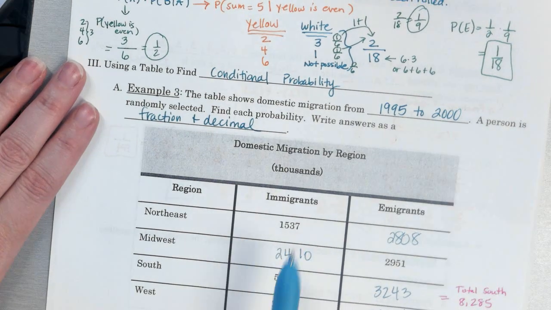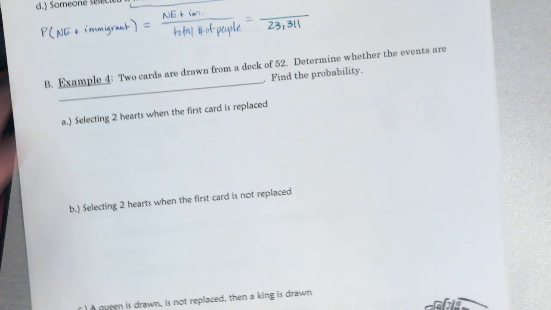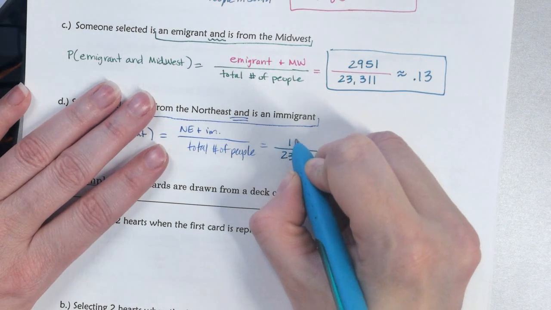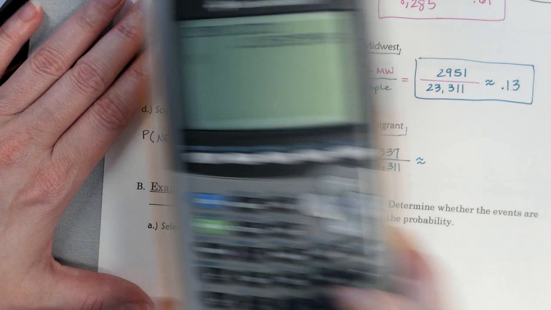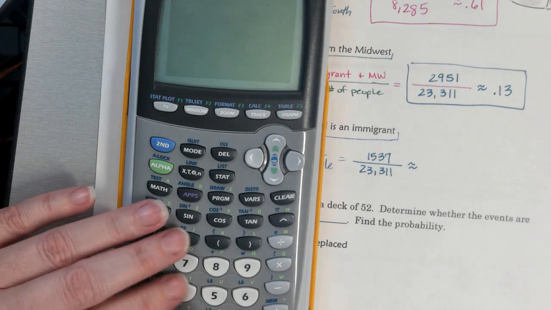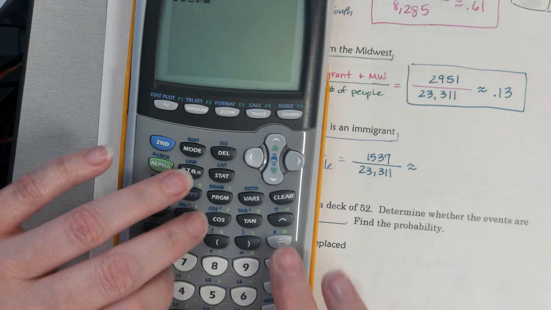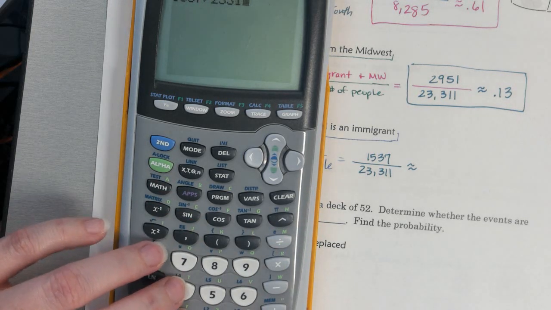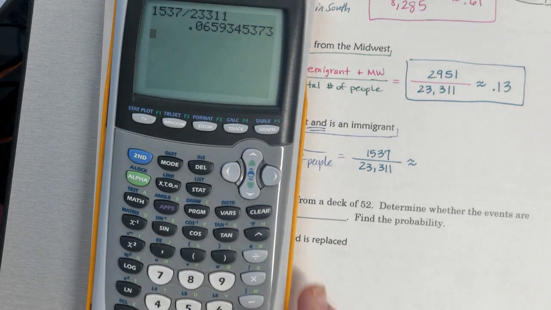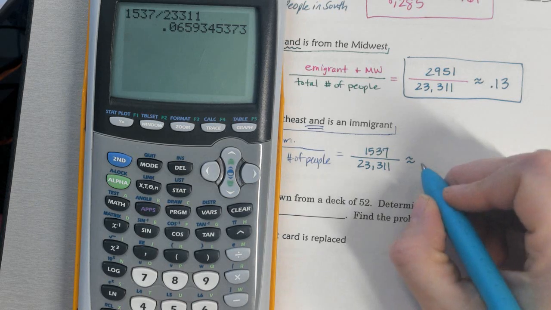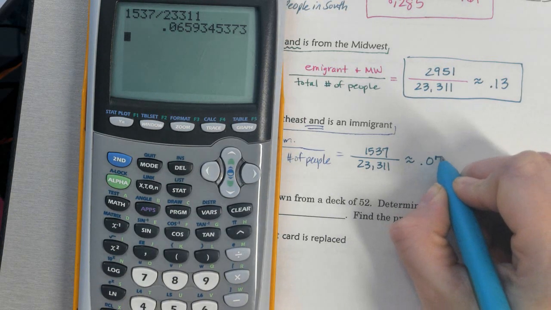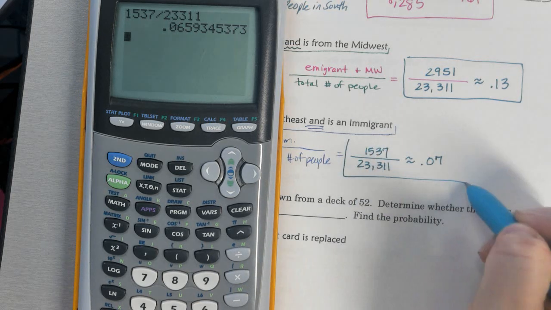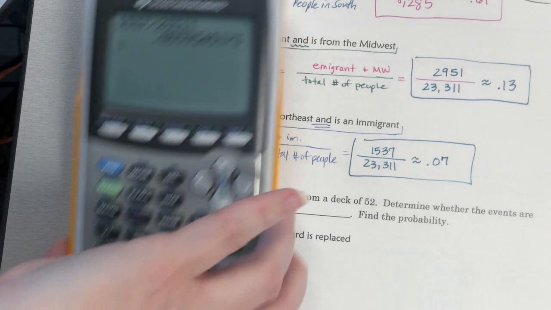Northeast, immigrant, 1537. And then we are going to reduce. Okay, so you have 0.06, but that 5 rounds it up to a what? 7. Okay, great.